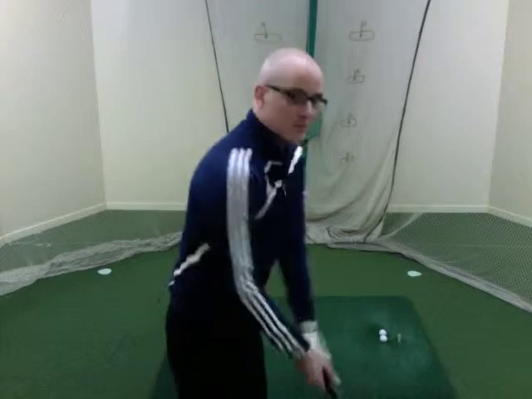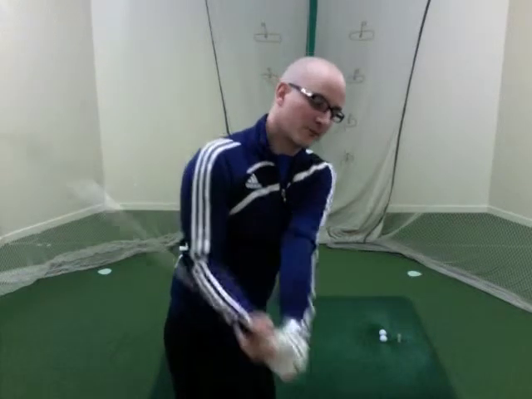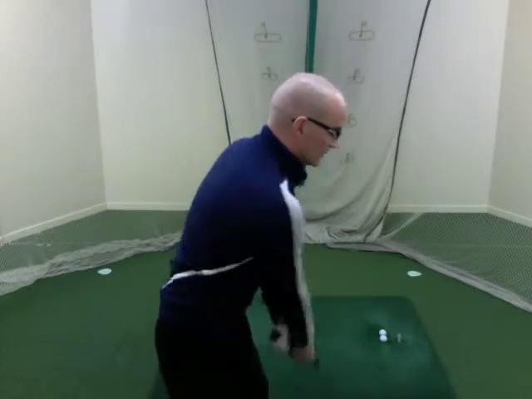Okay, so one final way that we want to focus on with our slice cure is just how we're synchronizing our arms and our lower body. So just like we've talked about, we want to make sure that our downswing is really well underway before we're releasing through impact. And the one way I just want to demonstrate that is that we just want to make sure that our arms come down and then release through.